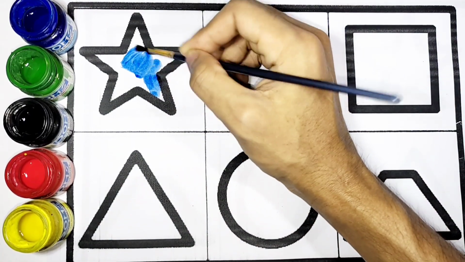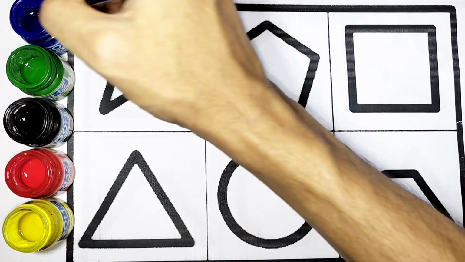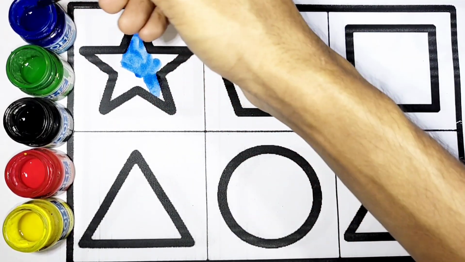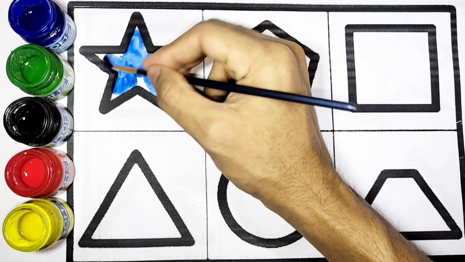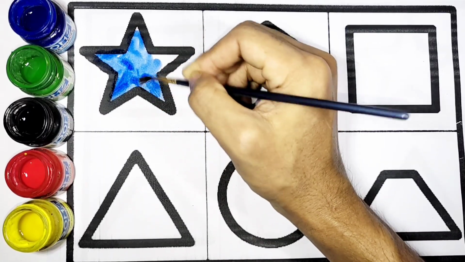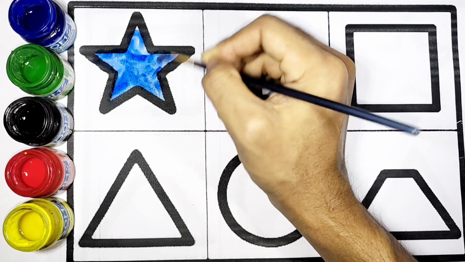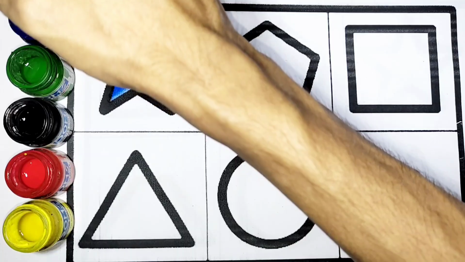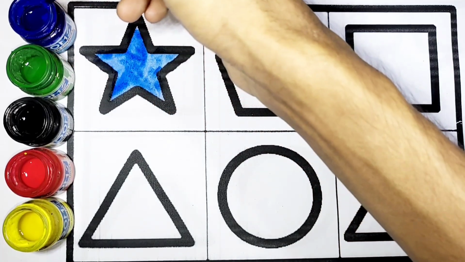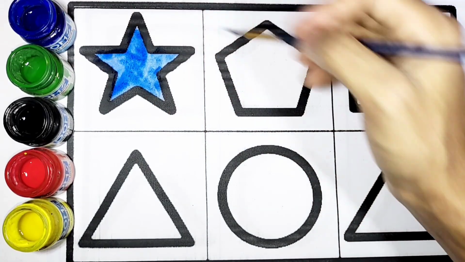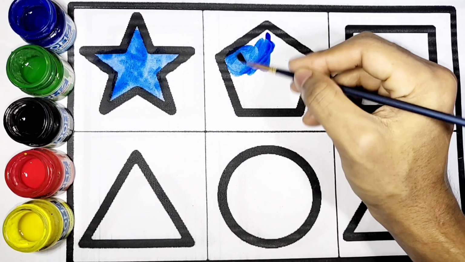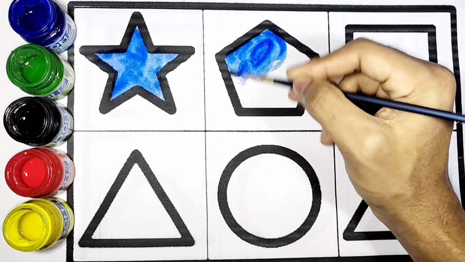First we are coloring the shape of star. Kids, now we are mixing and using the color of blue. Now we are using the color of blue and coloring the shape of star. And the next one is pentagon. Kids, now we are again using the color of blue.